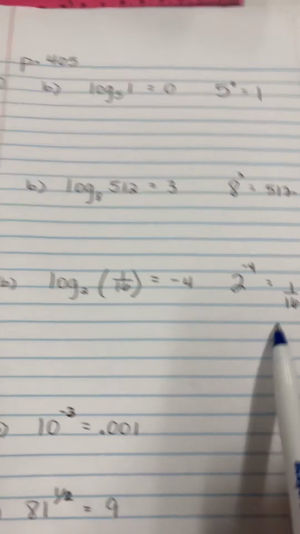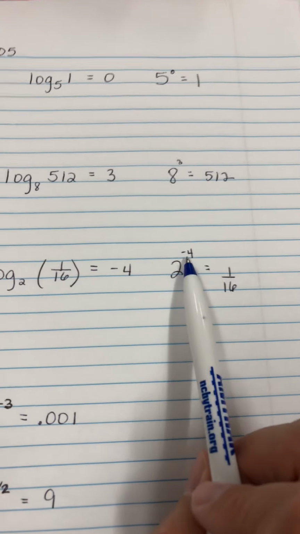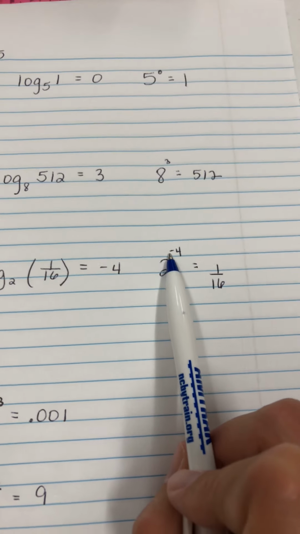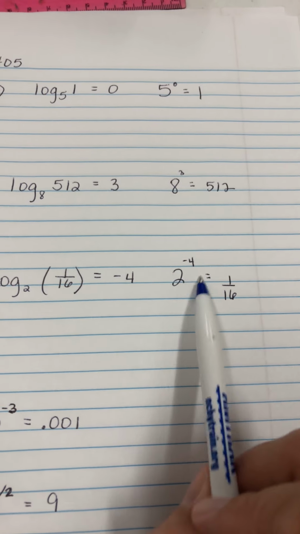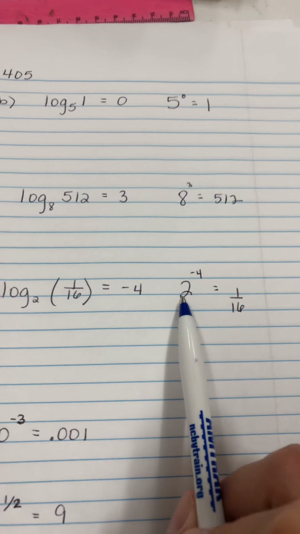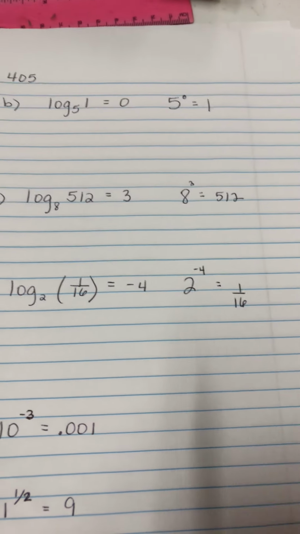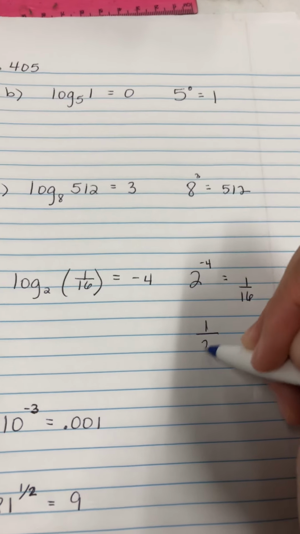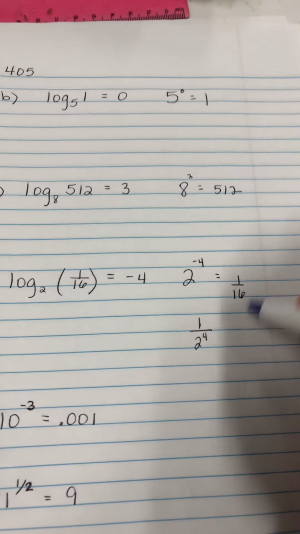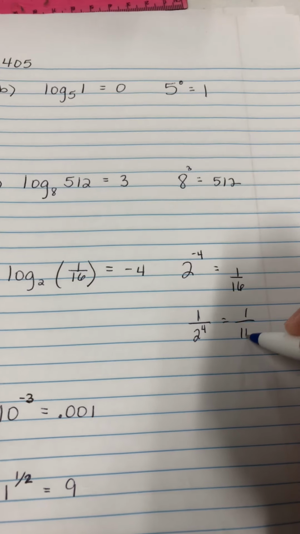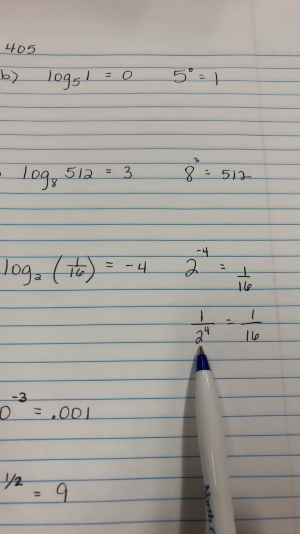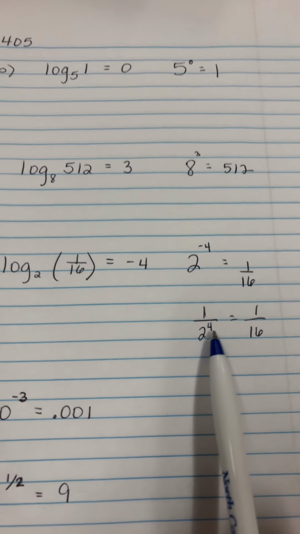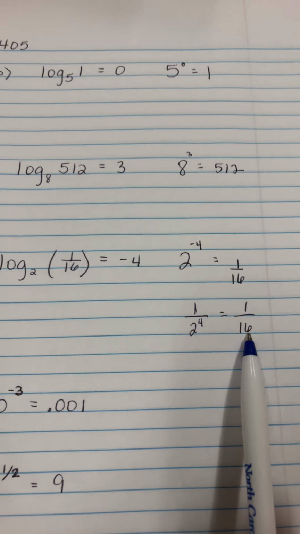Okay? Now, let me very quickly explain this to you. Remember we said when we were reviewing our exponent rules that if you have a negative exponent, it's the same thing as moving that to the bottom. So really 2 to the -4th power is the same thing as 1 over 2 to the 4th power. And you can see that it really is 1/16. 2 to the 4th power, 2 times 2 times 2 times 2, is the number 16.